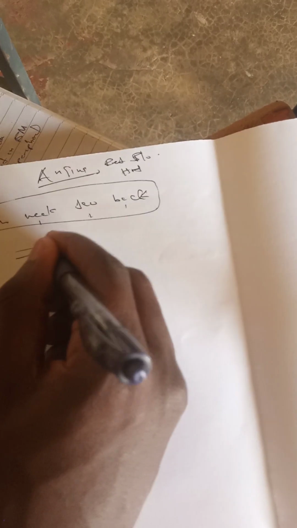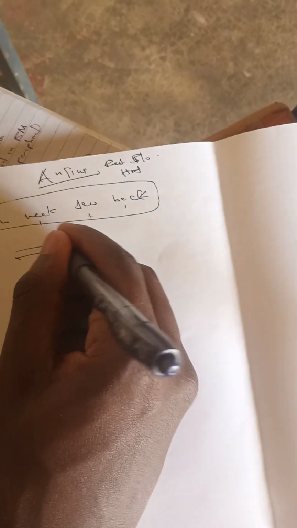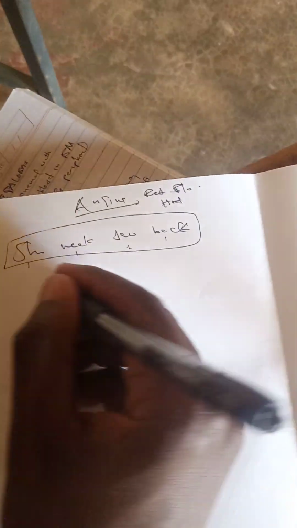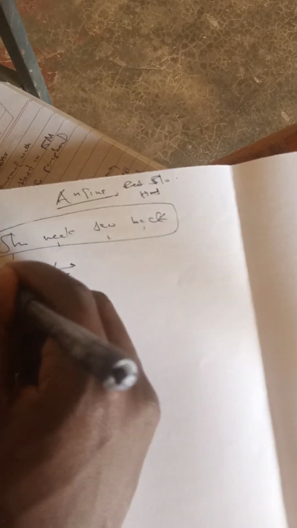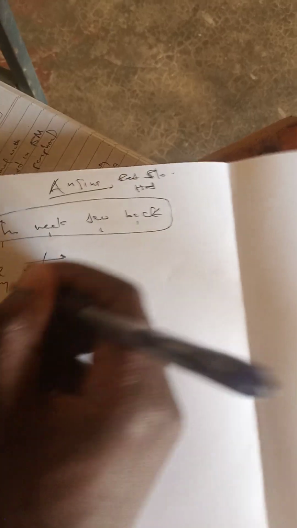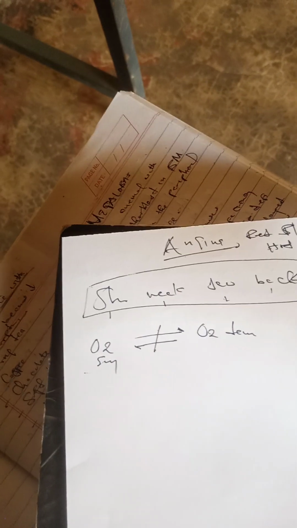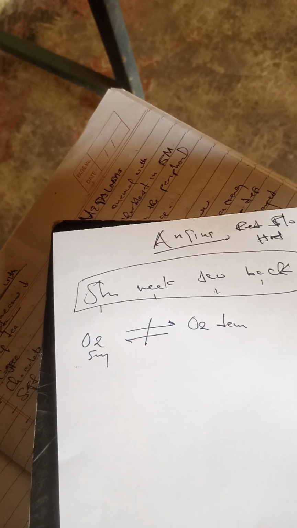So the pathogenesis of angina is that there is an imbalance of the oxygen supply and the oxygen demand. So there is an imbalance between the oxygen supply and the oxygen demand.